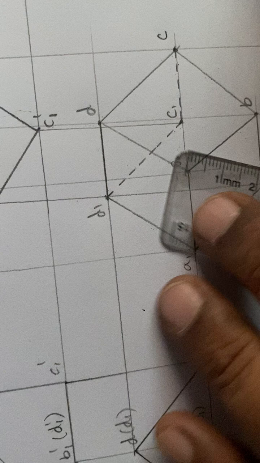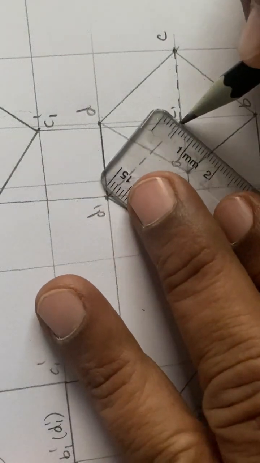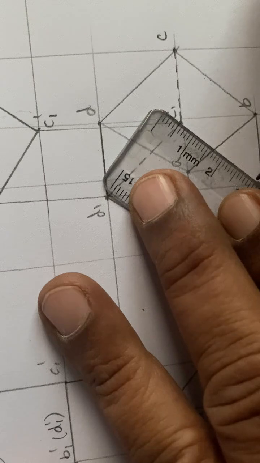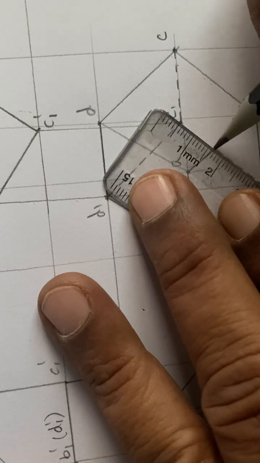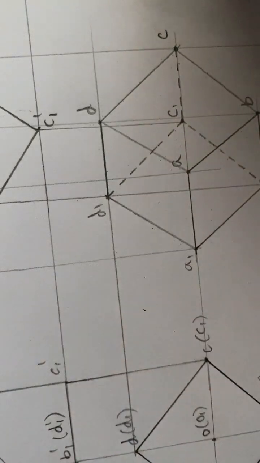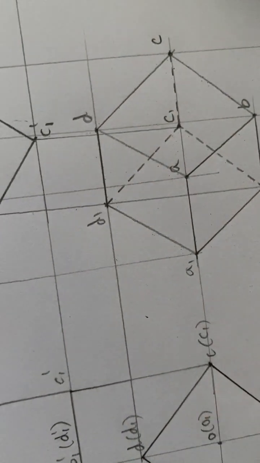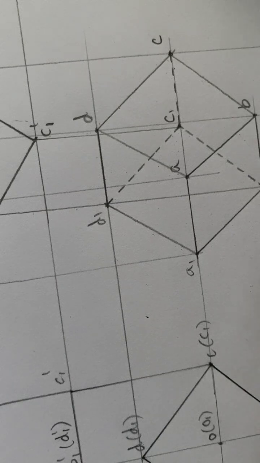Okay, and C and B1 also will be joined. This also cannot be seen. Now can you see the cube? Yes. So this is the cube which you got.